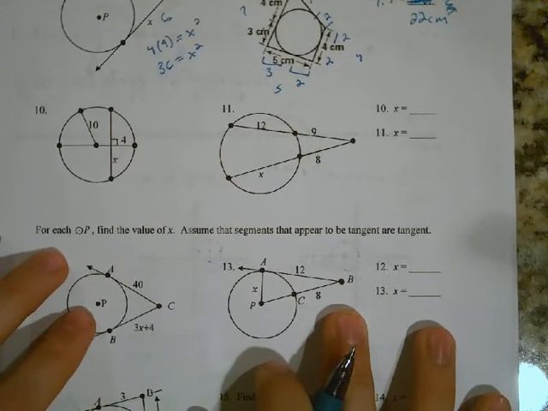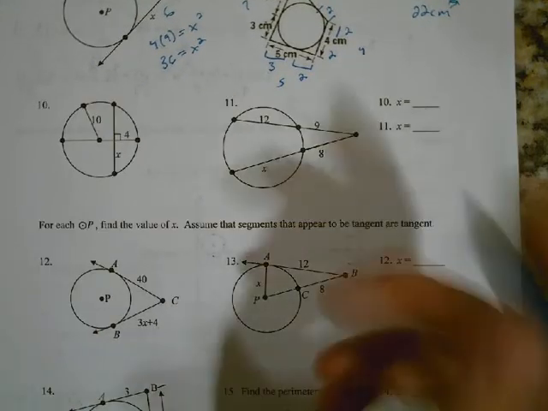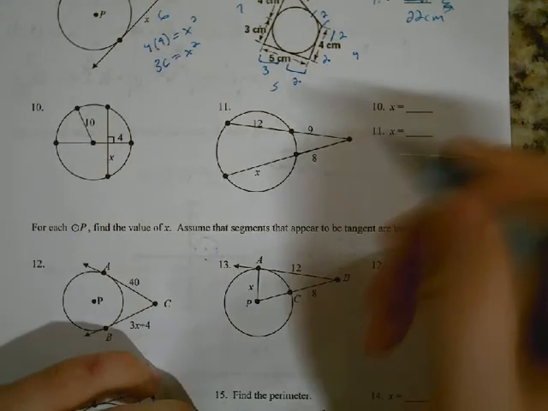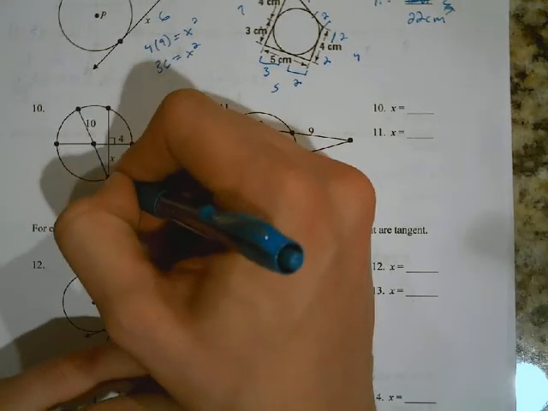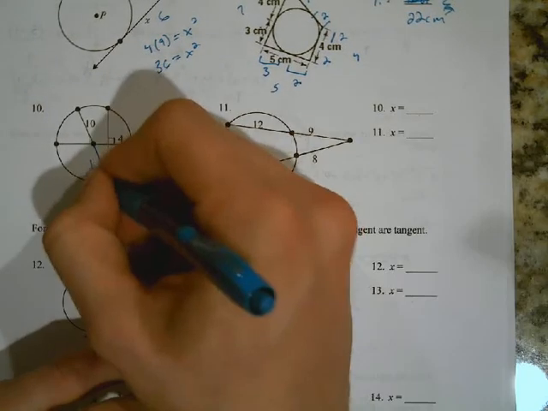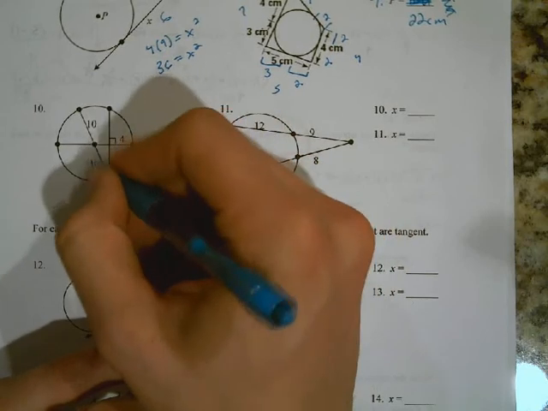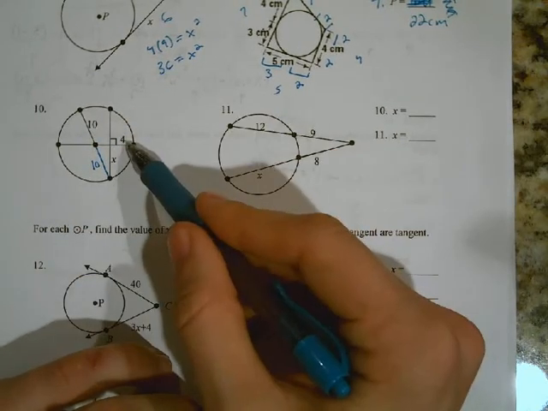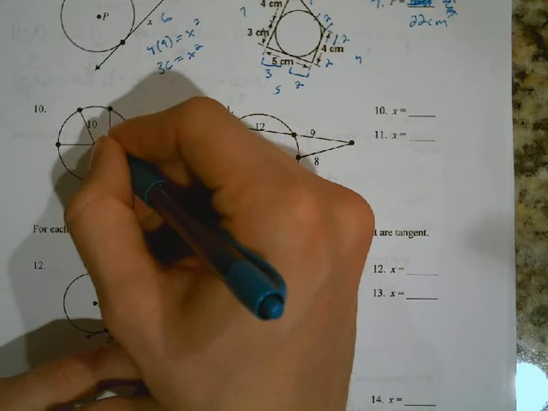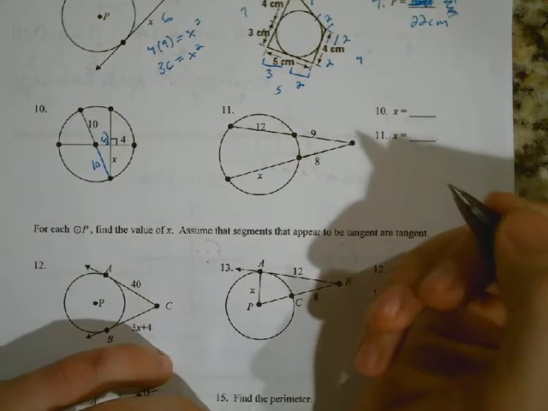Sliding it up. Now they're going to do this to you a lot, where they give you a radius in a position that's not where you want it. I'm going to slide this radius down here so it covers my x. I'm going to make a triangle. This is 10. Remember, if our radius is 10 and I have 4 of those units right here, that means I have 6 of those units on the remaining section of that radius.